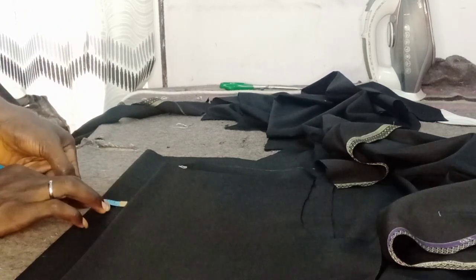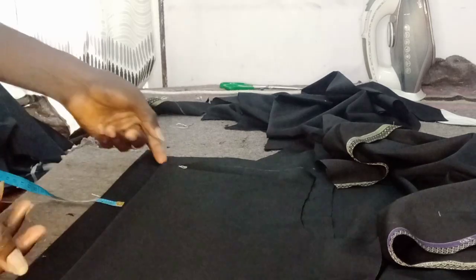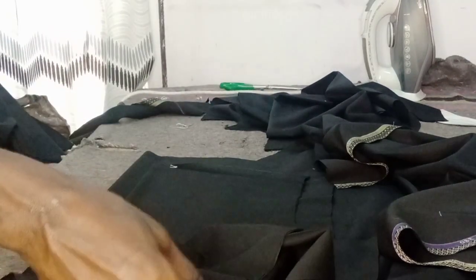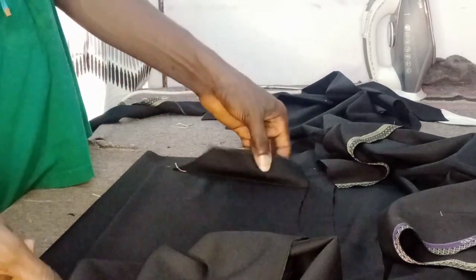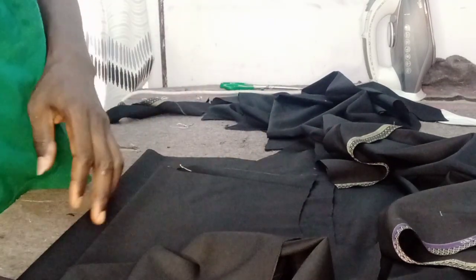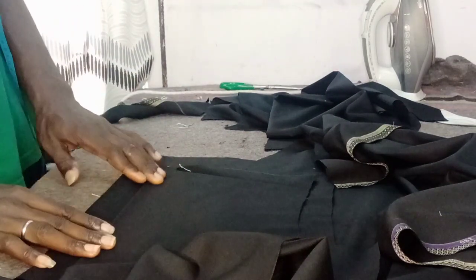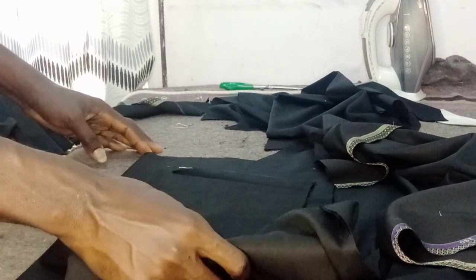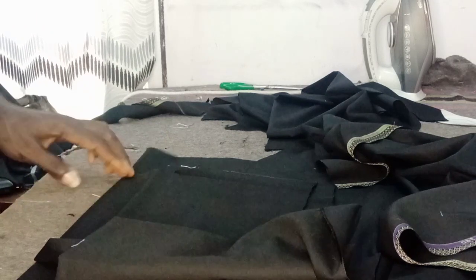But for somebody that is new, just don't do this type of yoke now. Maybe in subsequent series I'm going to teach us how to do that type of yoke. But if you want to cut your yoke, don't give it allowance the way I'm doing mine now. Just make sure your yoke is equal to the borders of the clothes.